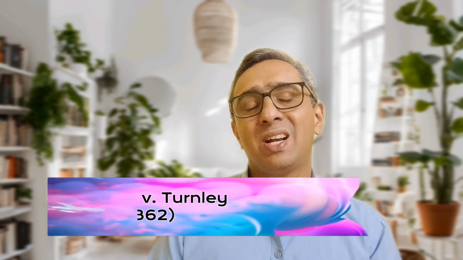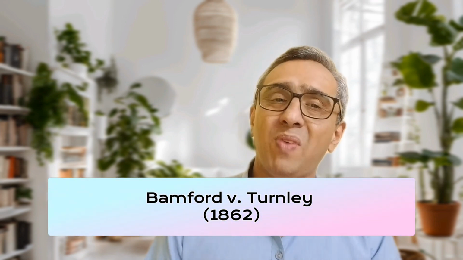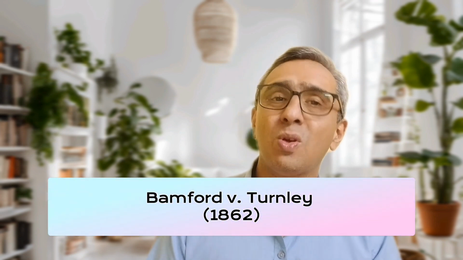For example, the famous case of Bamford versus Turley of 1862 defines nuisance as a use of land that causes material discomfort or annoyance. Under Indian law, nuisance is categorized into two types. First, public nuisance. Second, private nuisance.